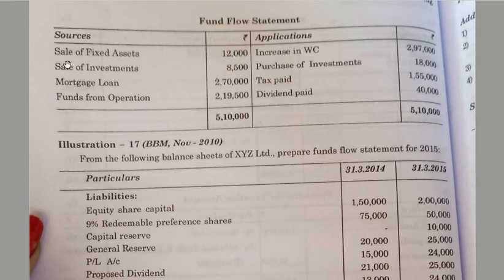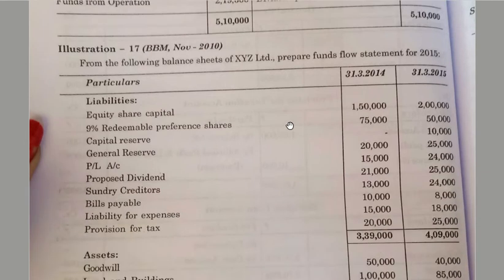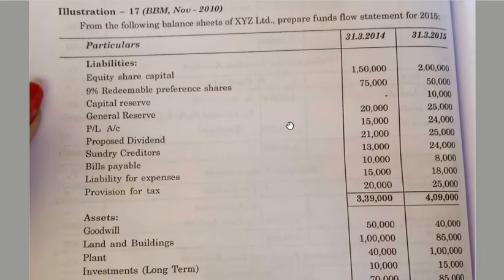So you have source of funds: sale of fixed assets 12,000, sale of investment 8,500, mortgage loan 2,70,000, funds from operation is 2,19,500. Increase in working capital is 2,97,000, purchase of investment is 18,000, tax paid is 1,55,000, and dividend paid is 40,000. So your fund flow statement gets tallied. We're moving on to the next sum.